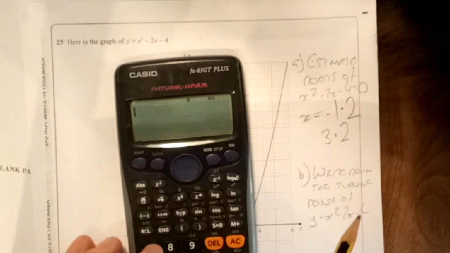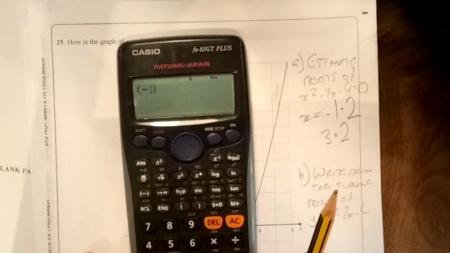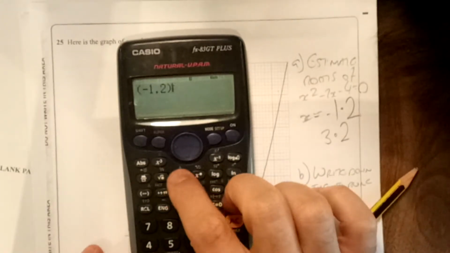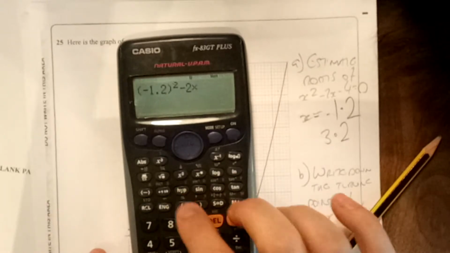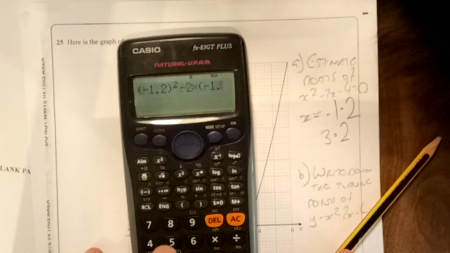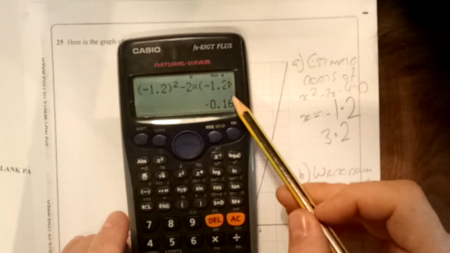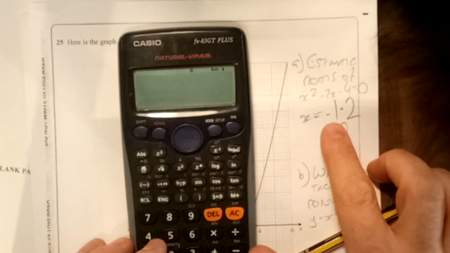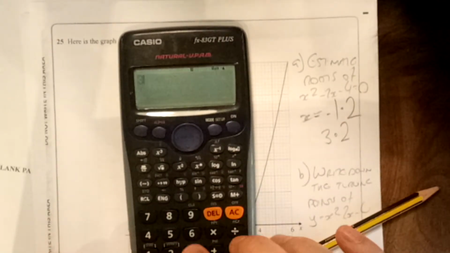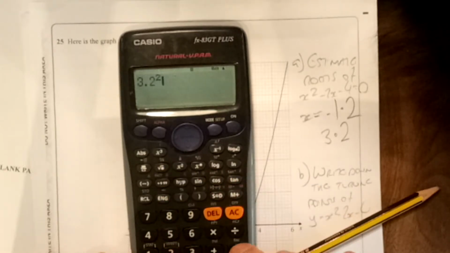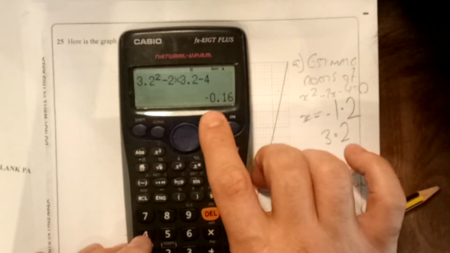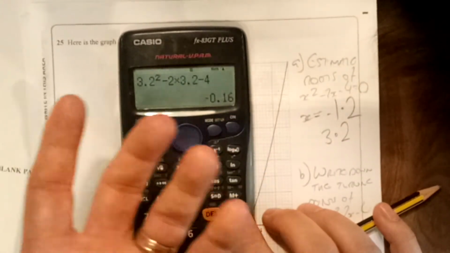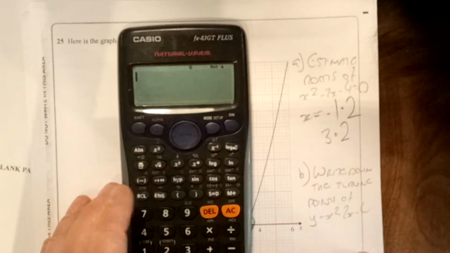So let's do it. I've got brackets minus 1.2, brackets squared, minus 2 times minus 1.2 in brackets, minus 4. So I'm a little bit out, but that's fine. Okay, let's do it for 3.2. I was putting minus 1.2 in brackets just because it helps with my maths. 3.2 squared minus 2 times 3.2 minus 4 equals again minus 0.16. So I'm wrong, but by the same amount twice. But these two answers are accurate enough.